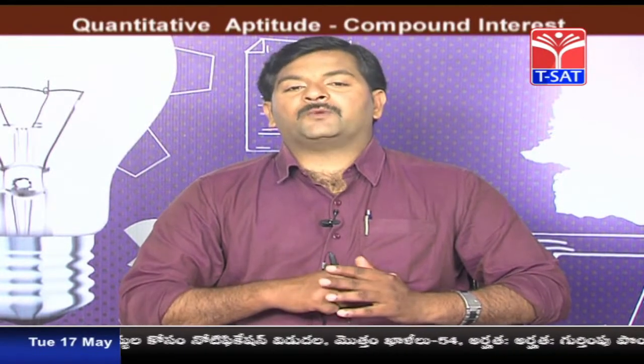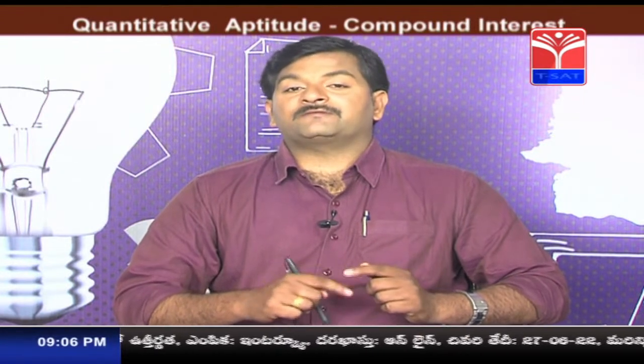If interest is compounded half yearly, rate of interest also should be for the same time, that is, for only half yearly. In compound interest, if interest is compounded quarterly, rate of interest also should be quarterly. Sometimes in compound interest, interest can be compounded once in every 2 years. At that time, rate of interest also should be for 2 years. Keep this concept in mind.